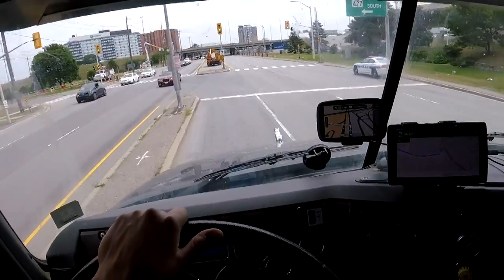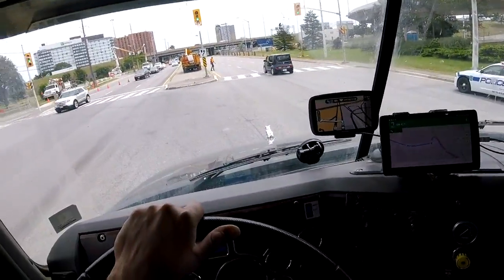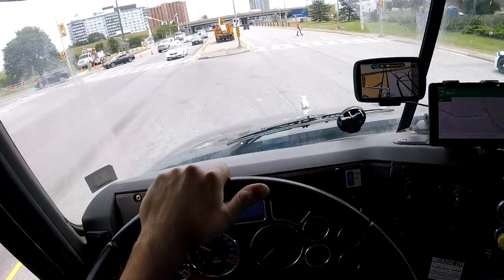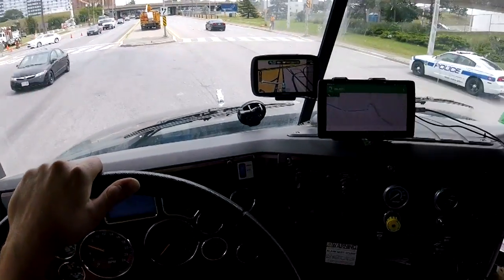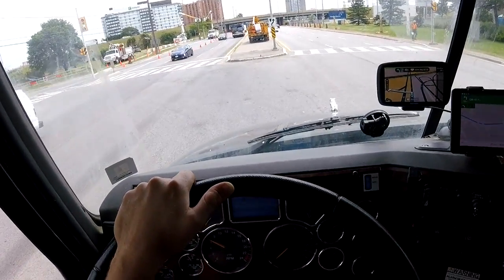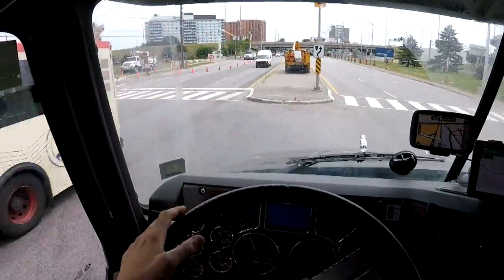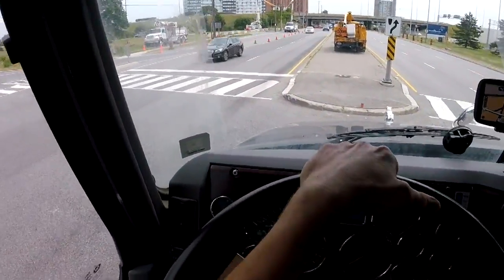Yeah, the TomTom sounds like a kind of robotic voice, you know? In 300 meters, merge onto Ontario 427 South.